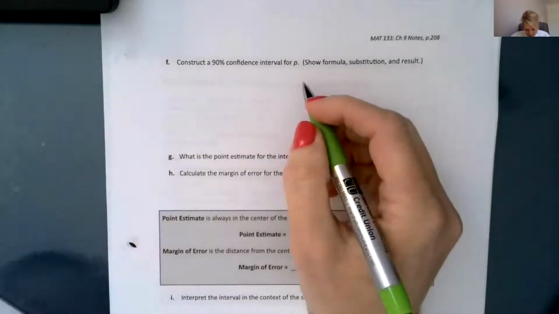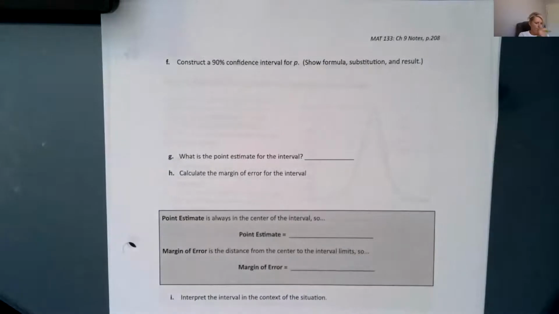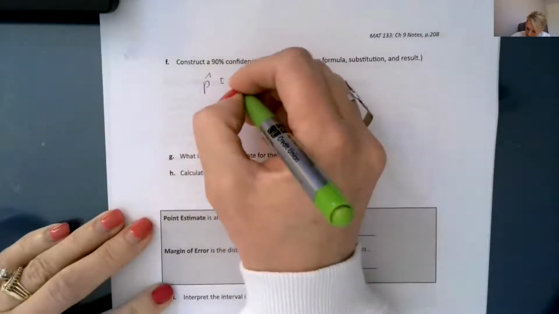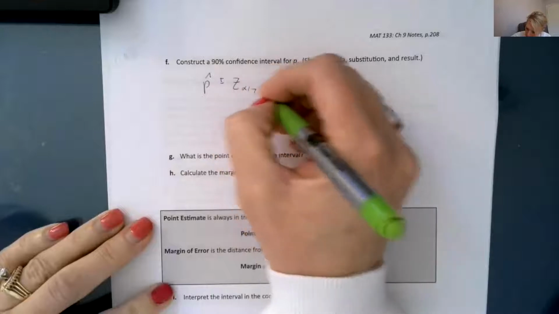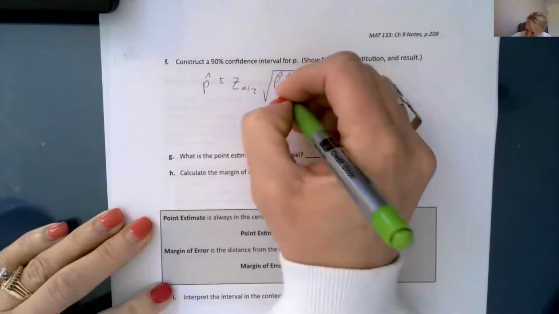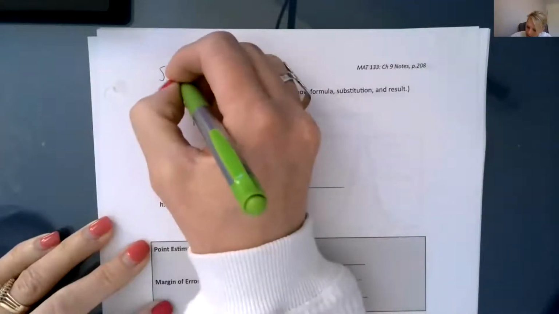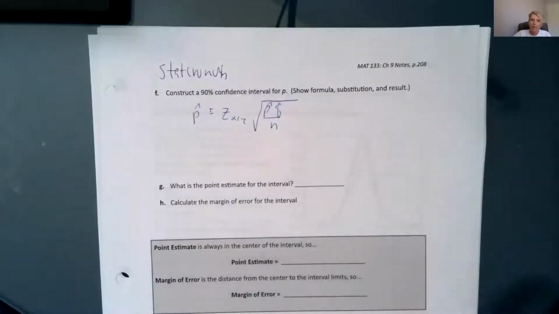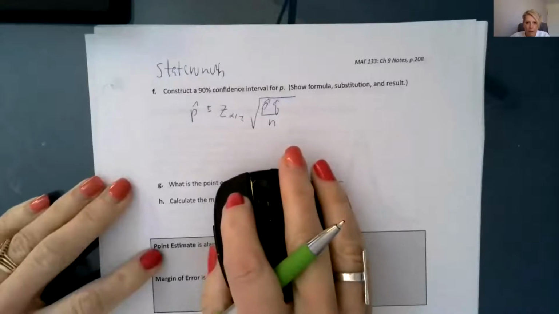Now, letter F says construct a 90% confidence interval for p. So from our gold sheets, we are going to use this formula here. But we're going to go into StatCrunch, and go ahead and go there now.